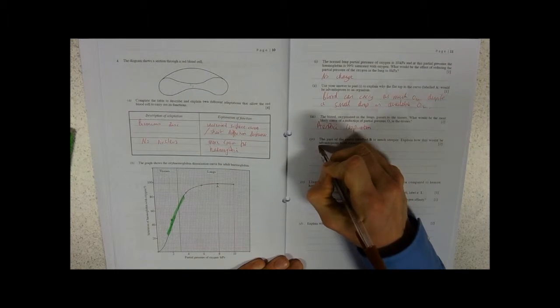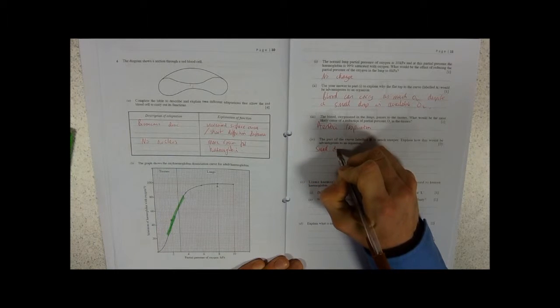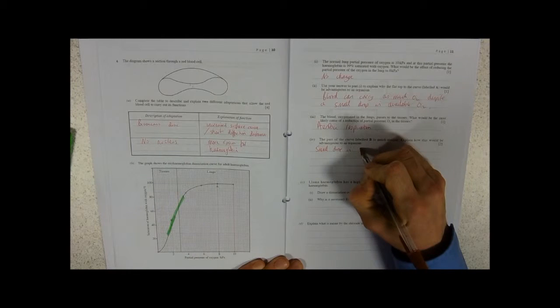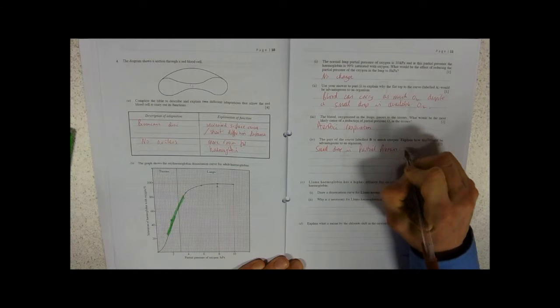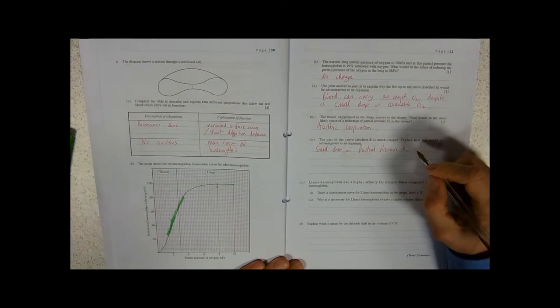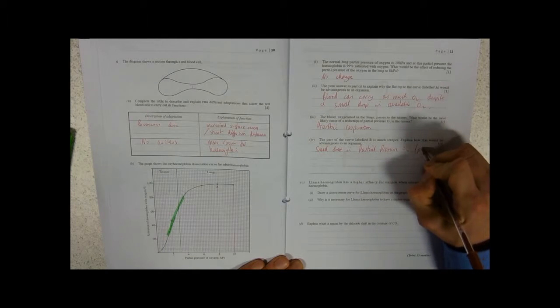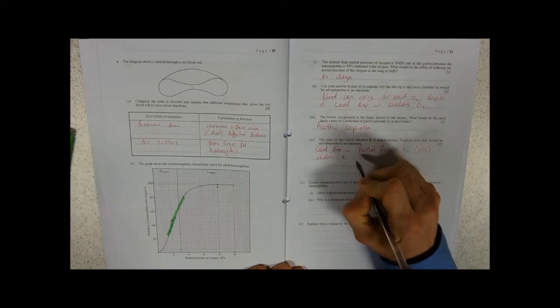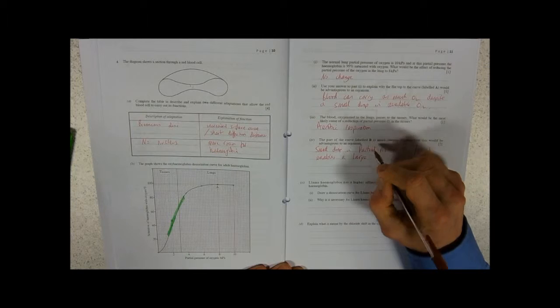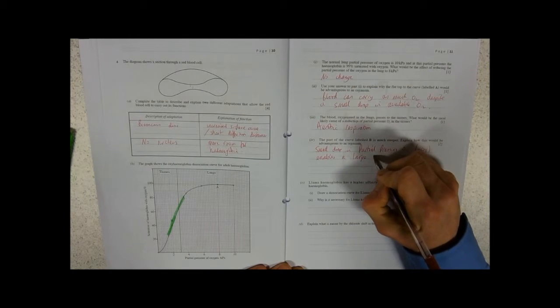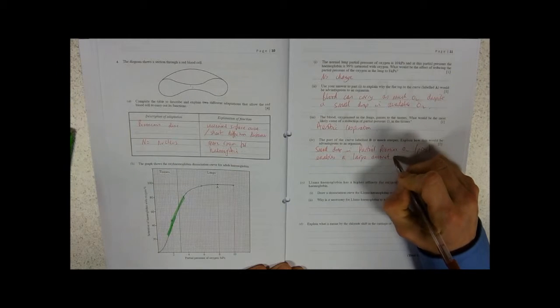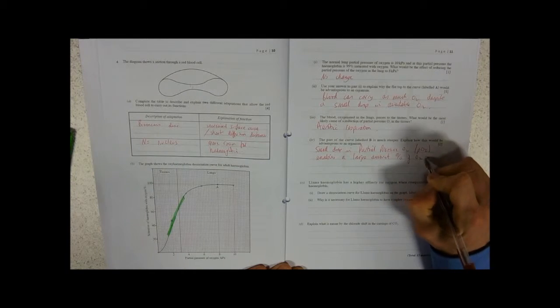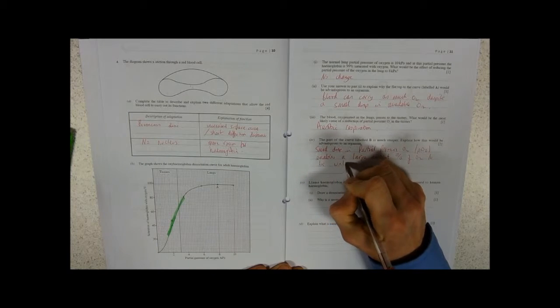So we say a small drop in partial pressure of oxygen, a small drop in the partial pressure of oxygen, or PO2 it's sometimes called, enables a large amount or percentage of oxygen to be unloaded. I'm going to use that word, unloaded.